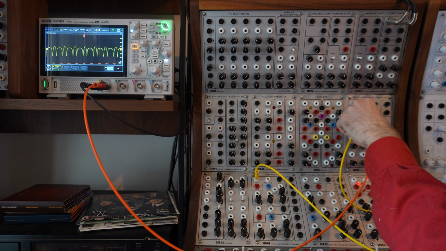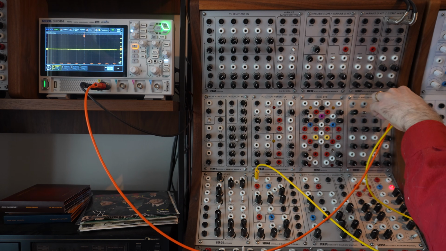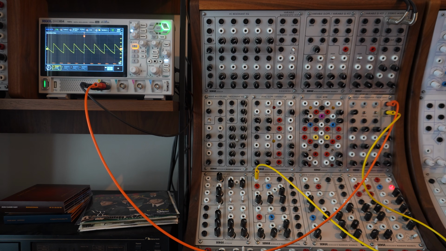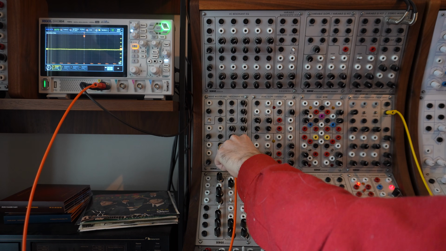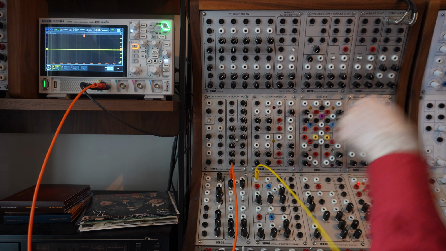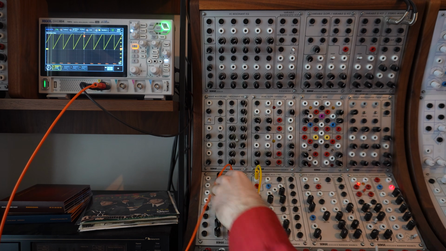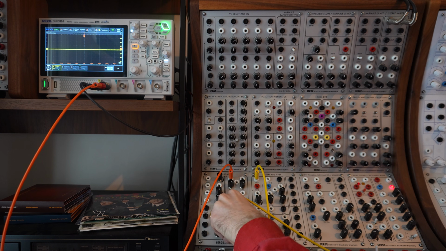Let's check the ring modulator. Put the sawtooth in, monitor the output, and we get a negative going sawtooth. So the output of the ring modulator is inverting the input. What about the active processor, which is a crossfader module? Let's look at the output and go into the input, and we'll see we get our positive going sawtooth. What if we go into input 2 and crossfade over to that? We get our positive going sawtooth.